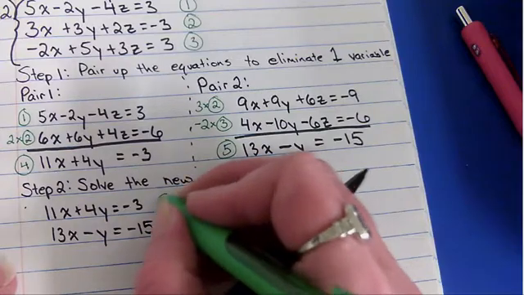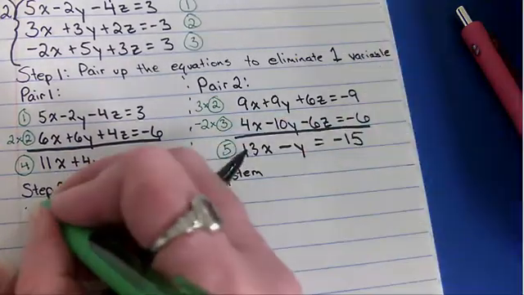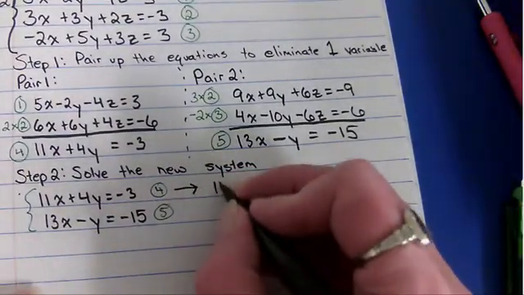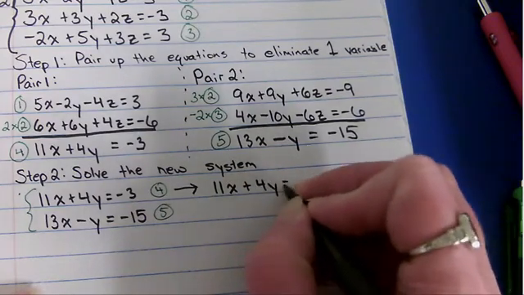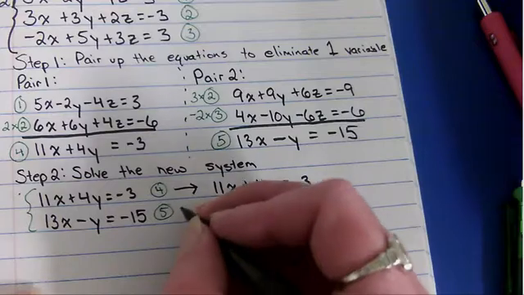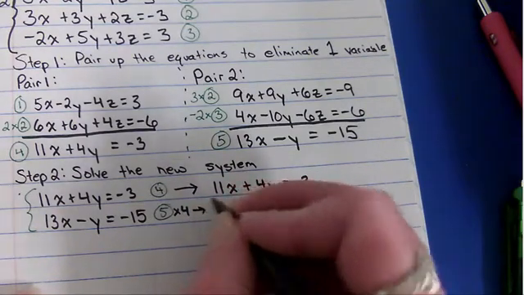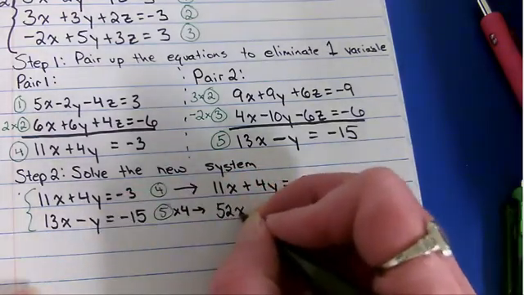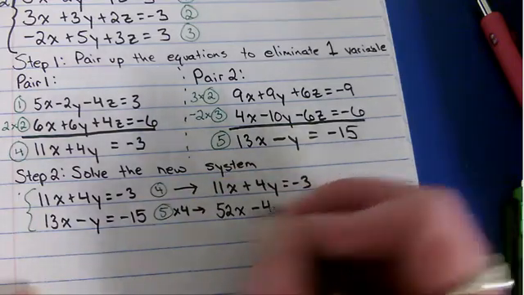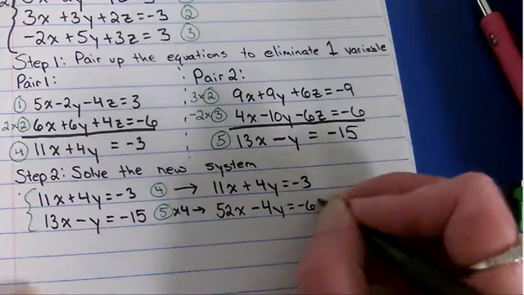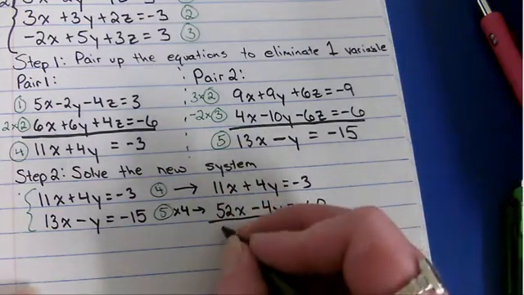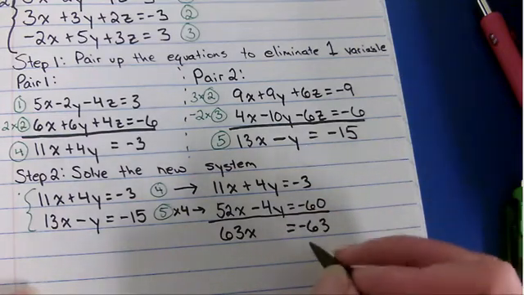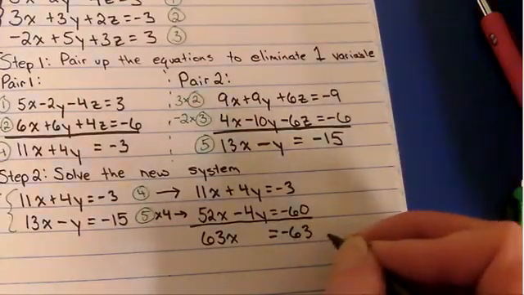So I have equation 4 here, equation 5 here. I forgot my bracket saying that they're working together. So I'm going to leave 4 just like it is. But I'm going to multiply 5 by 4, and that would give me a negative 4y there. So 4 times 13 is 52. 4 times negative y is negative 4y. 4 times negative 15 is negative 60. That gives me 63x, those are gone, equals negative 63. So I end up with x is negative 1.